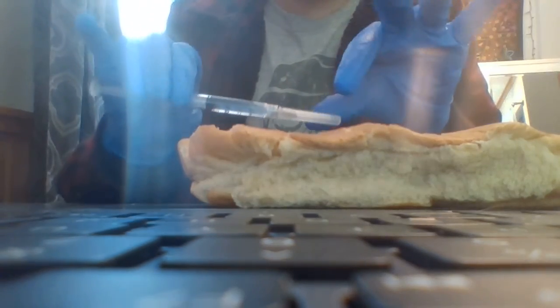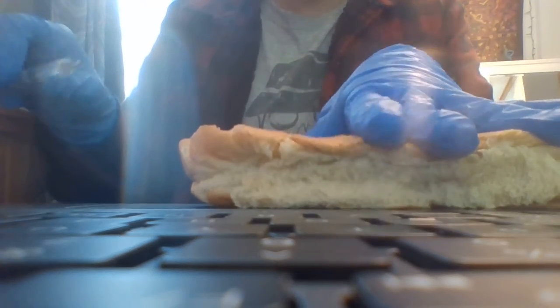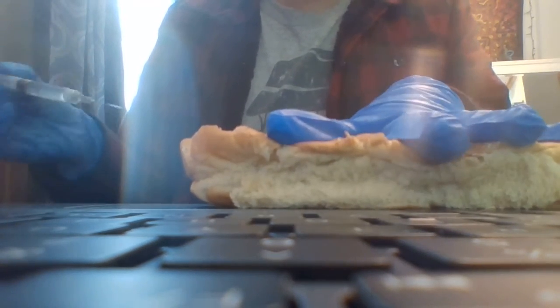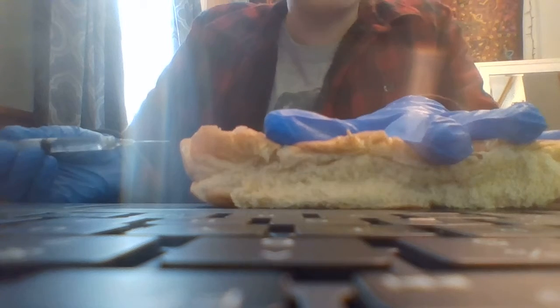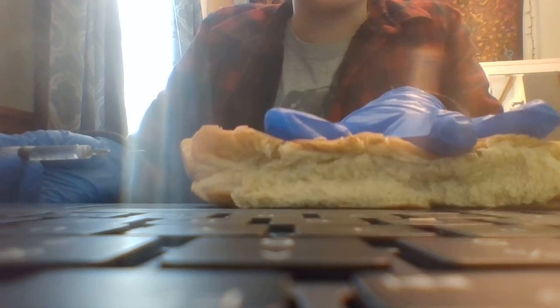Before I do that, obviously, I needed to take off my cap. Now I'm going to hold the skin taut. I'm going to be administering this medication at 90 degrees into the muscular layer of the skin.